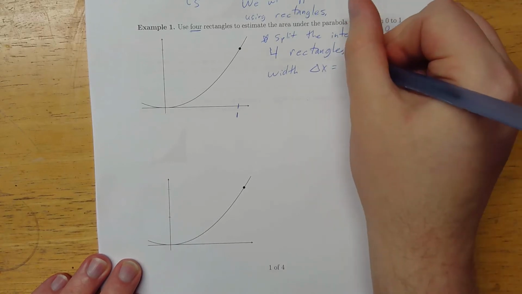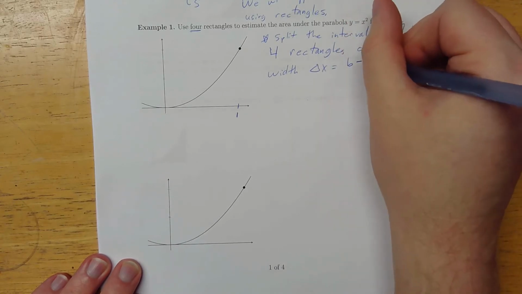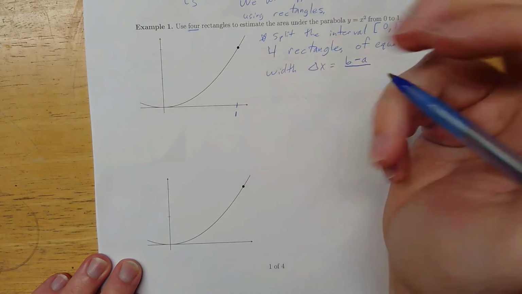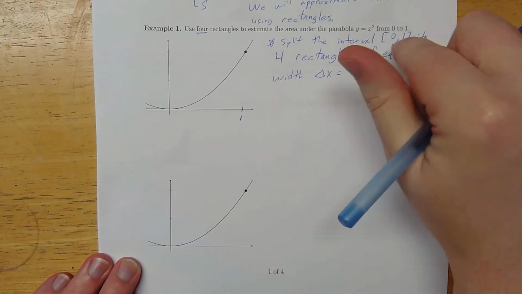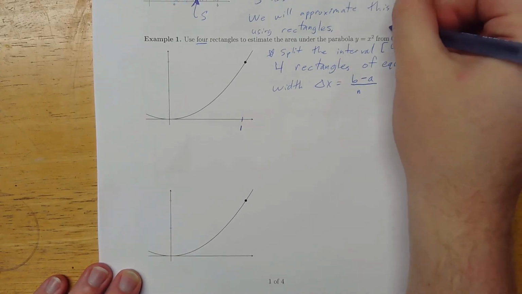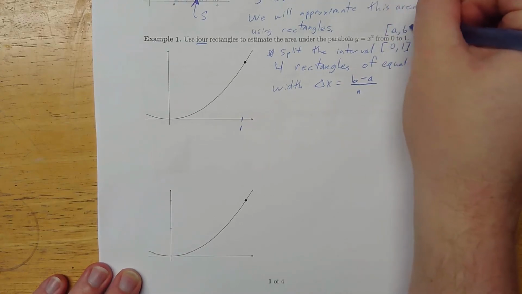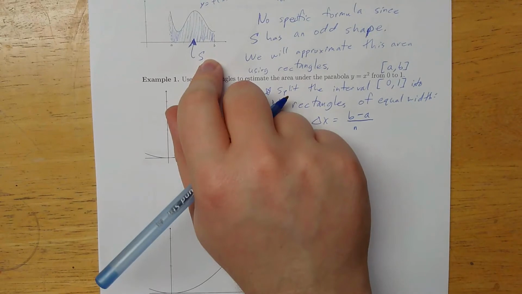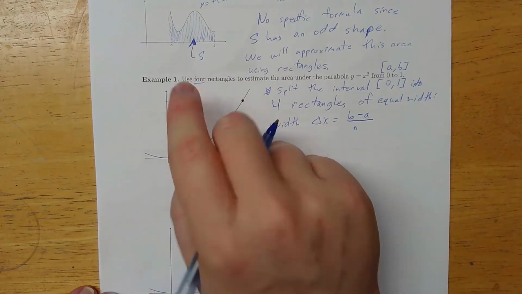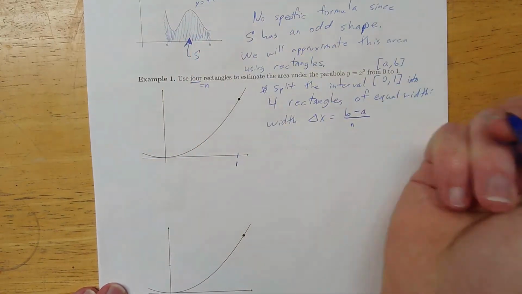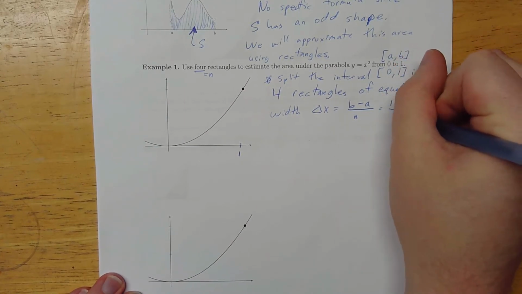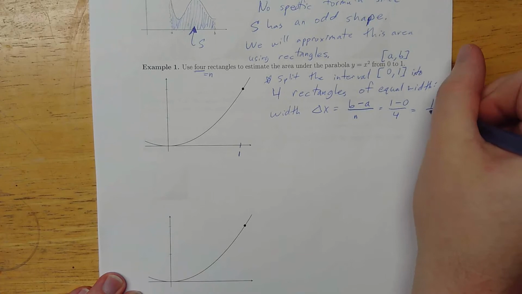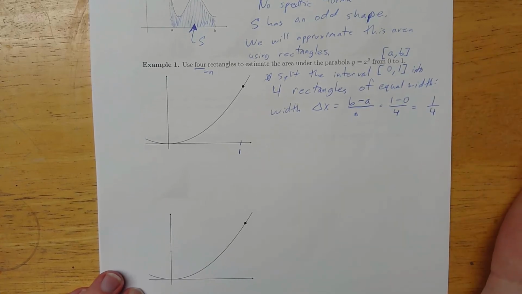And delta x will just be the endpoints, b minus a, divided by the number of them that there are, in this case, n. So here, when we say we have the interval 0 to 1, this is the interval a to b, kind of like we had talked about up in this example. And now we know that we have 4 of them, so that will be our n, how many we have. So that'll be 1 minus 0 over 4, or in other words, our width will be 1/4.